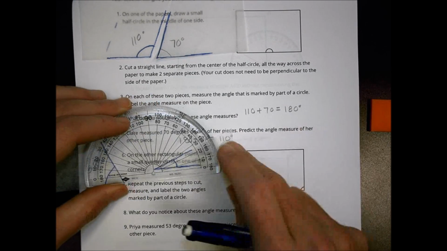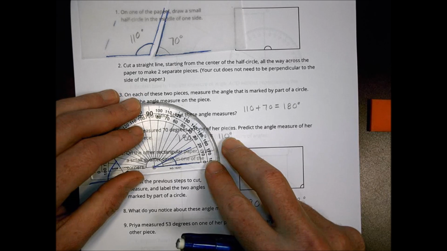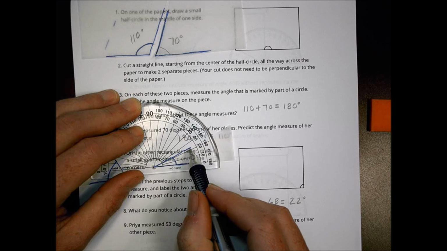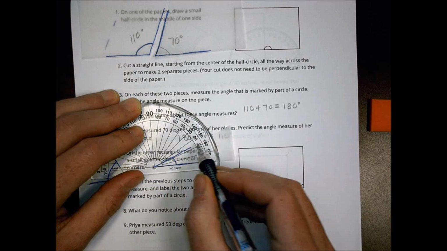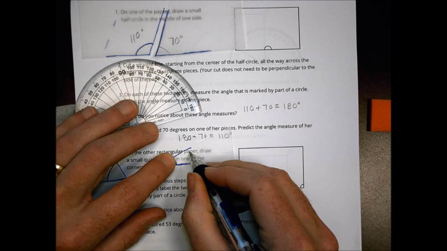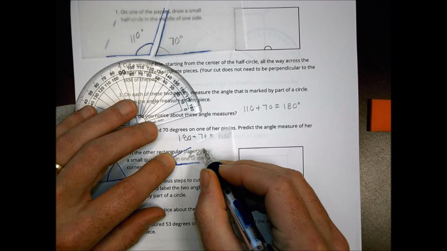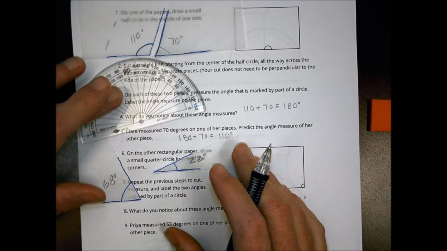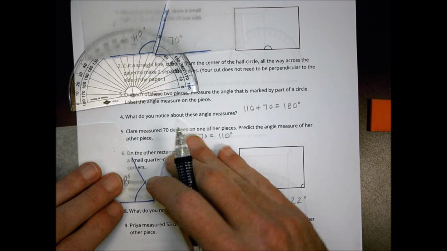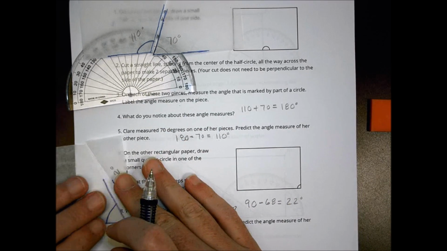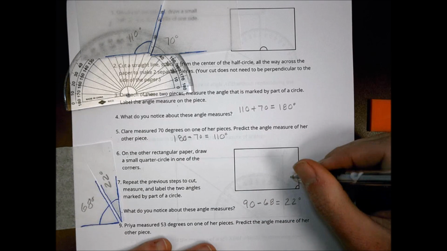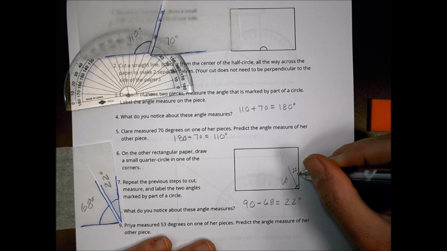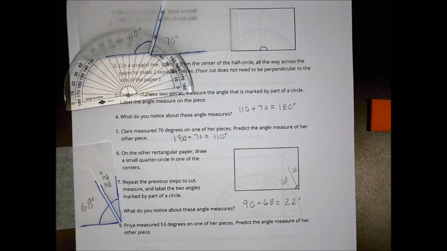So I put it on my paper. I pop it right there. Blue line on the 0 going this direction, and what am I at? Something like 22 degrees is just fine. And if you measured it and you said, oh no, it was 25 degrees and you get something greater than 90, it just means you measured your protractor a little bit off. It's not super precise, but it does work out just fine. So in my case, my line was like this, and I had a 68 and a 22.